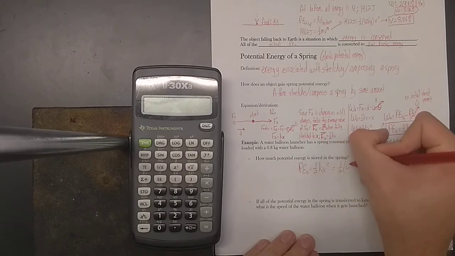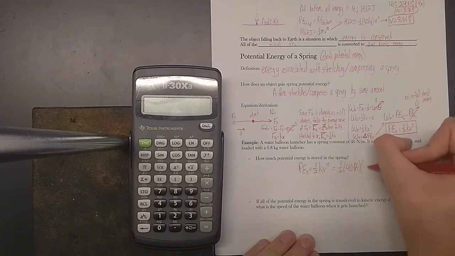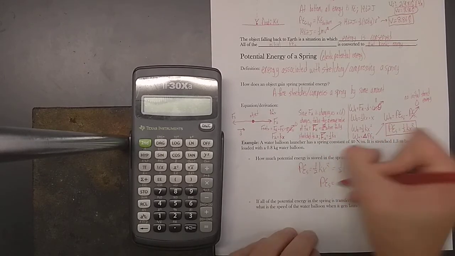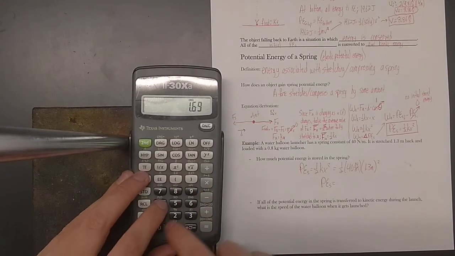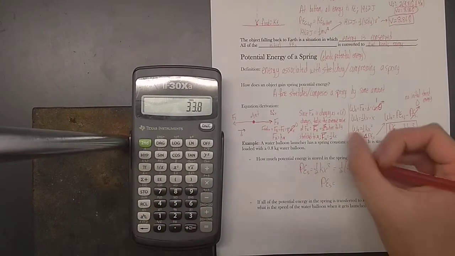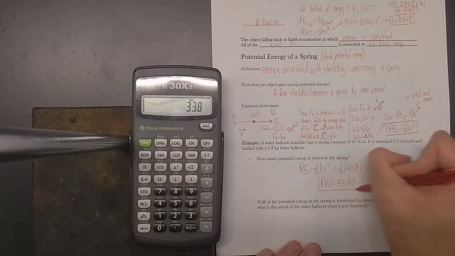The spring constant is 40 newtons per meter, and x, the amount that it stretches, is 1.3 meters. Remember to square that. The amount of energy stored, 1.3 squared times 40 times 1/2, is 33.8 joules.